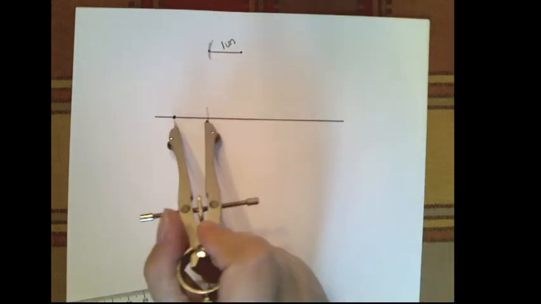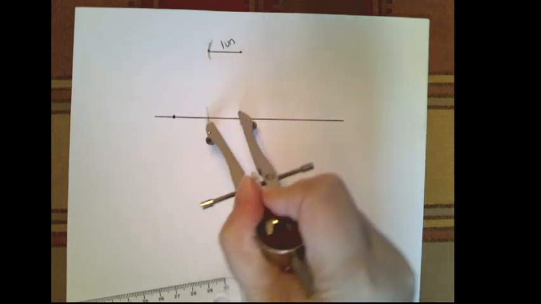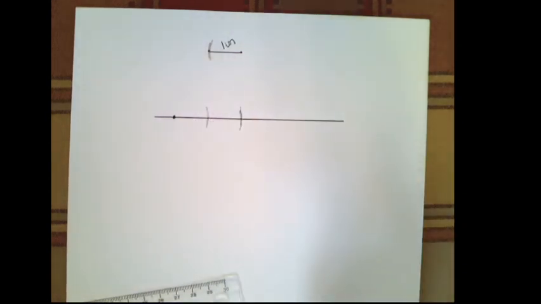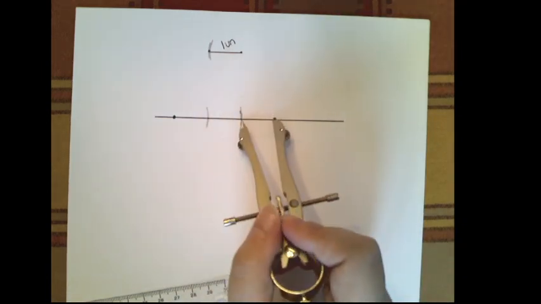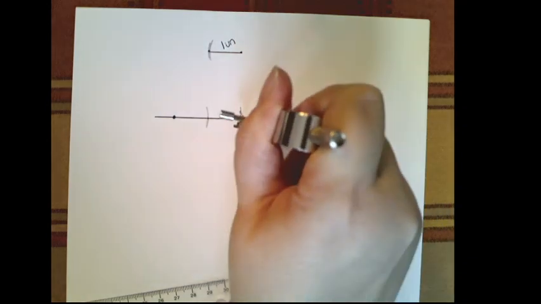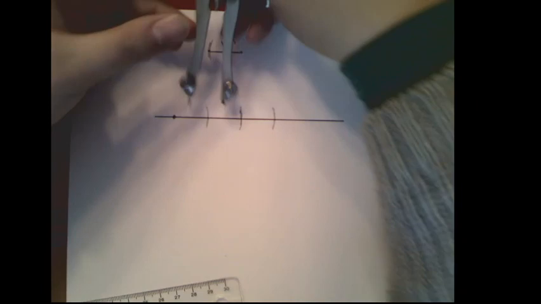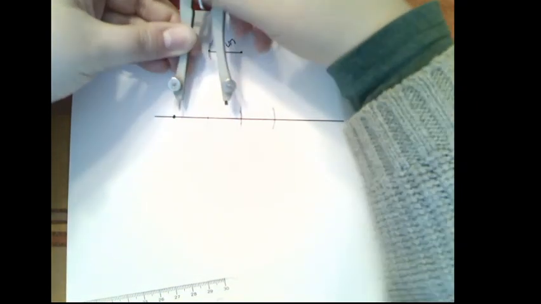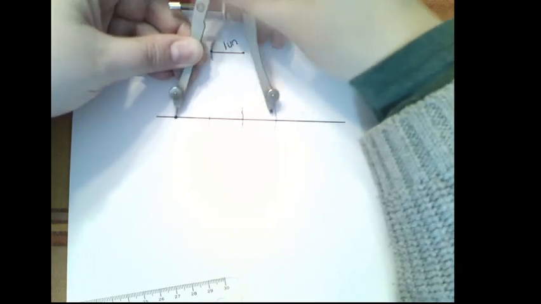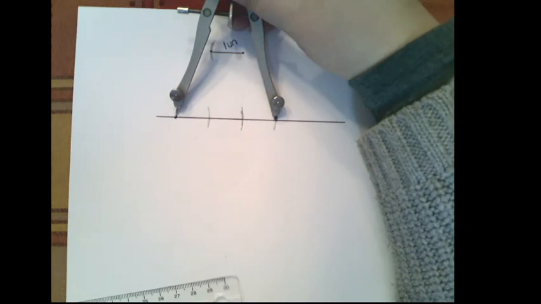Let's say I want 3 units long. I take my point, slide it down my working line till I get to my first intersection, and I'm going to make another arc. Well, there's 2 units. Carry it down again. There's 3 units. So to get that in my compass, I now adjust this so that I have a 3 unit long radius.